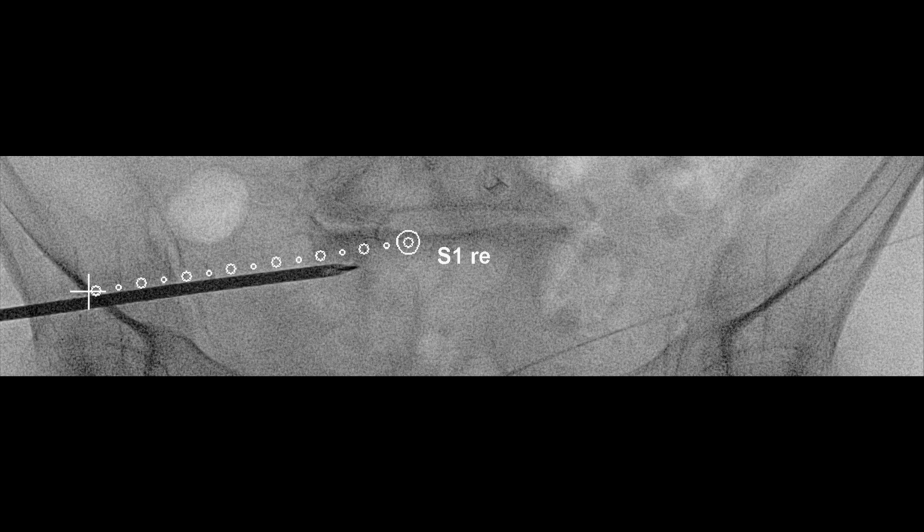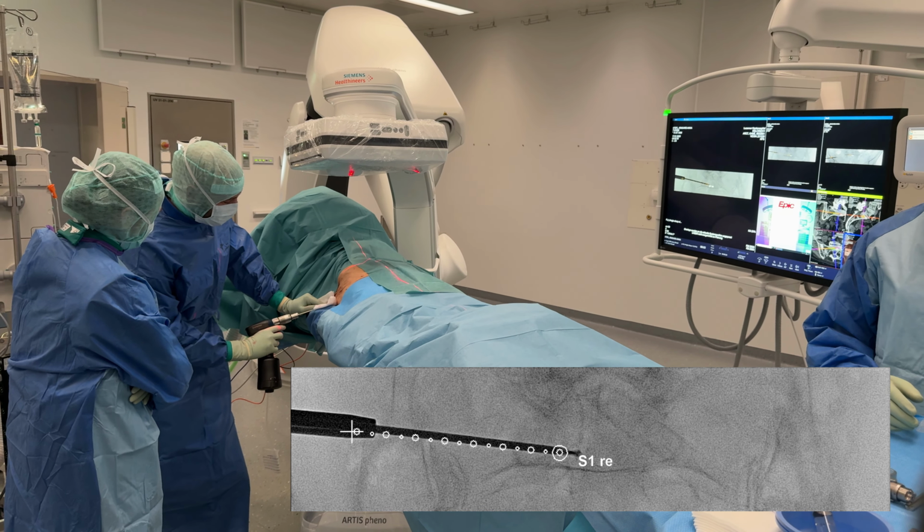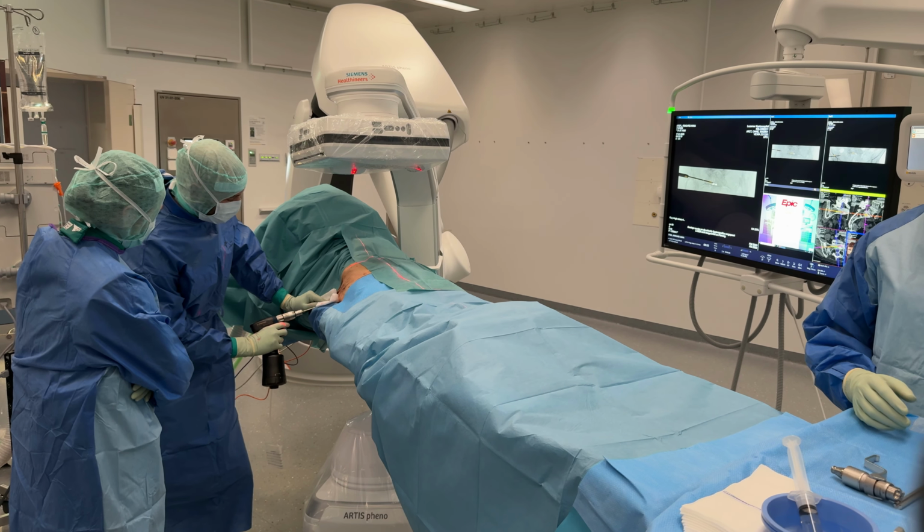Then the K-wire is further advanced on the repeated X-rays in both inlet and outlet views to control for correct positioning. Once final position is achieved, screw length is measured, and the three cortices are drilled and the screws introduced.